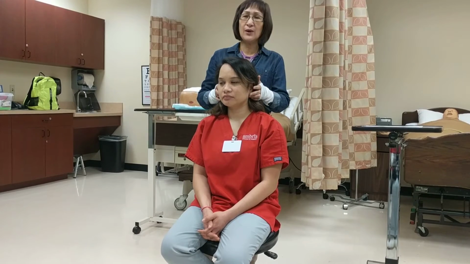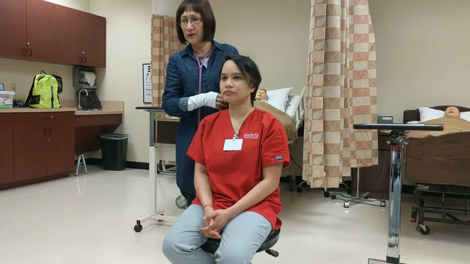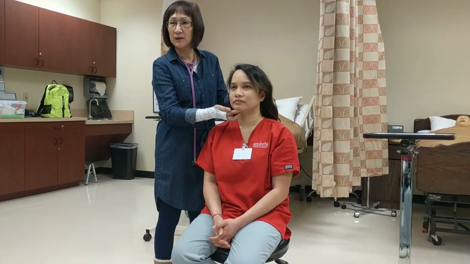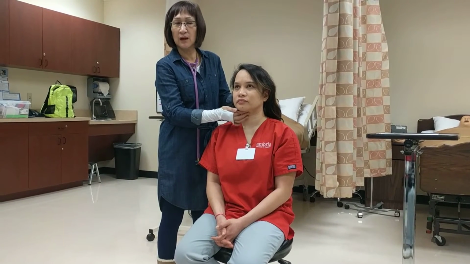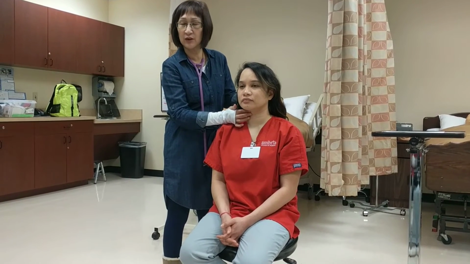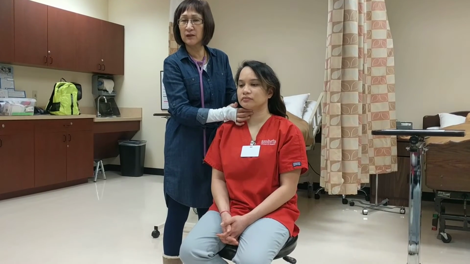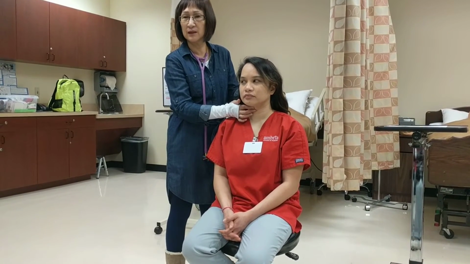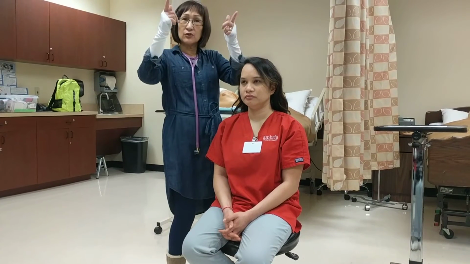Next, we now assess the trachea. For the trachea, we start our assessment from the chin, feeling slowly until you're able to feel the thyroid cartilage. The thyroid cartilage is this bigger cartilage. It contains the Adam's apple. Now, you will note that it goes this way.